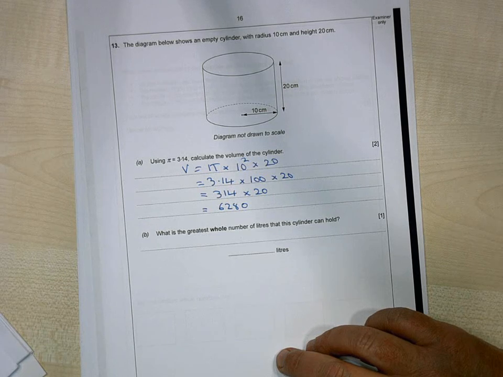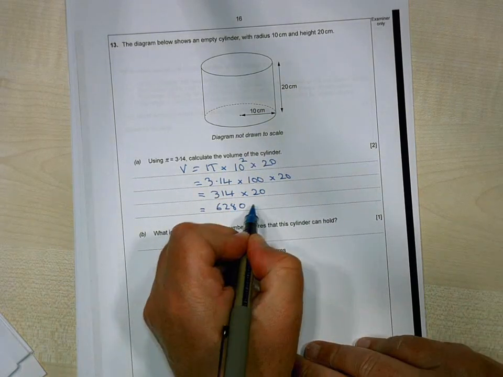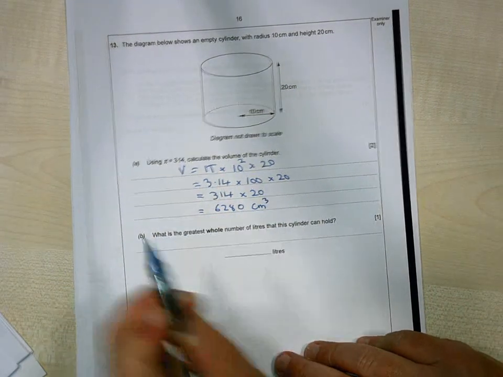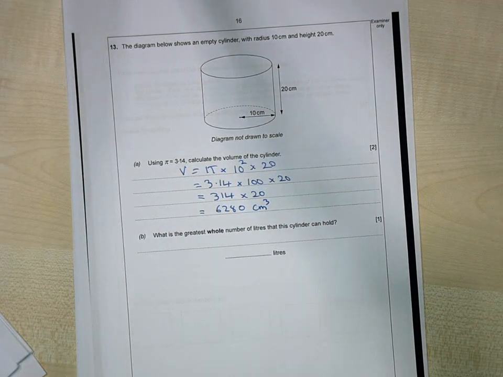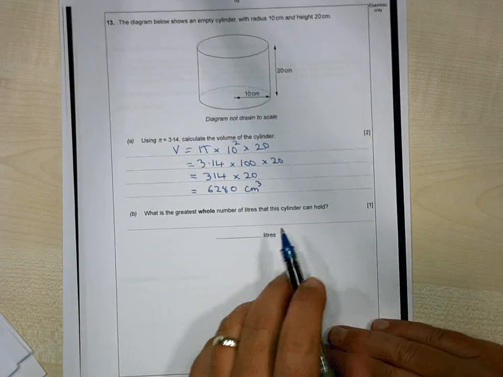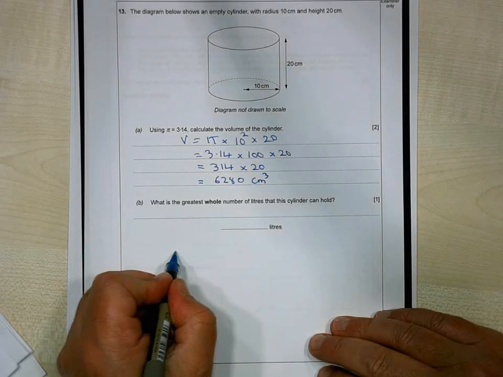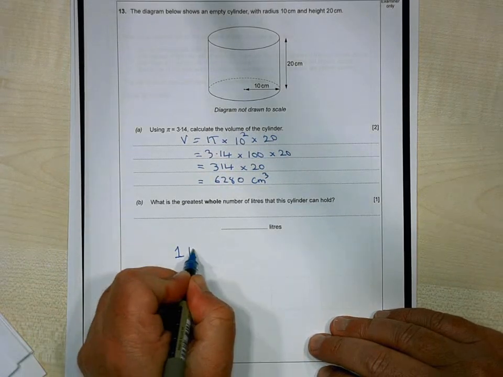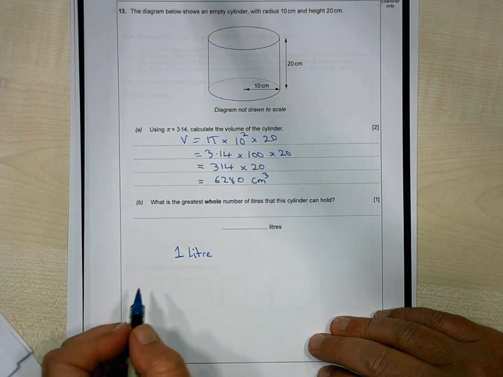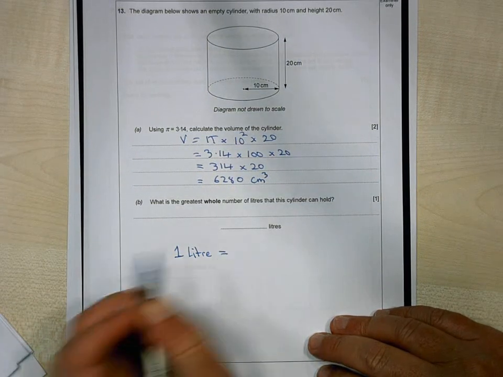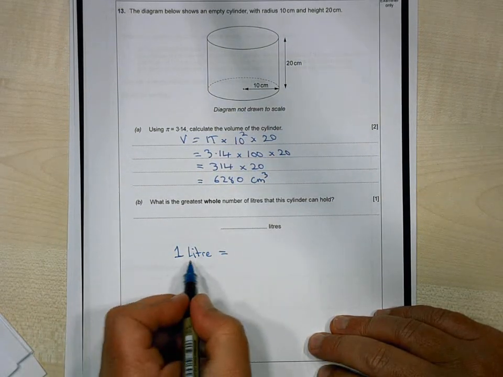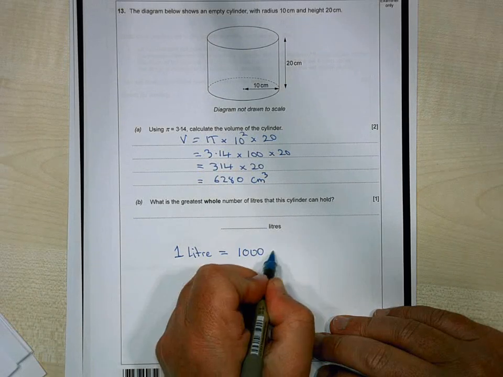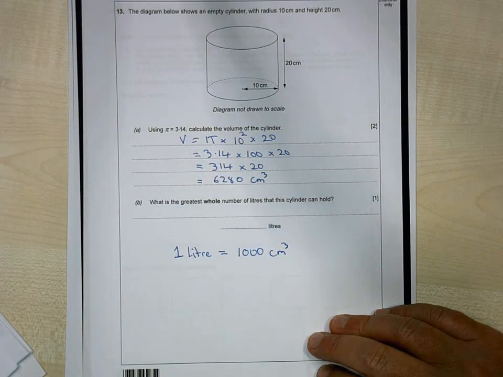It's not asking for the units, but it could ask for the units, and the units of volume would be centimetres cubed. What is the greatest whole number of litres that this cylinder can hold? So one of the key things that you're required to remember, and I don't write this on the front because it should be something that's drilled into you, is 1 litre is 1,000 cubic centimetres.